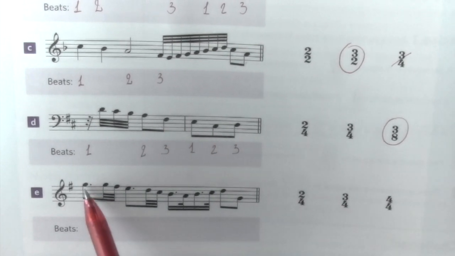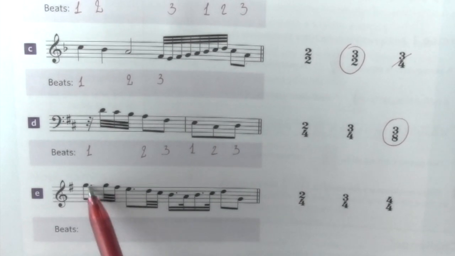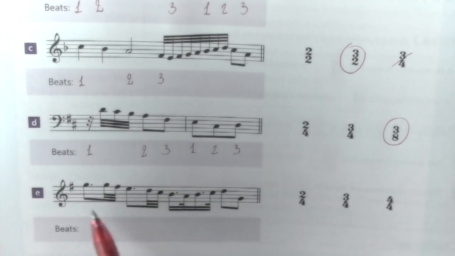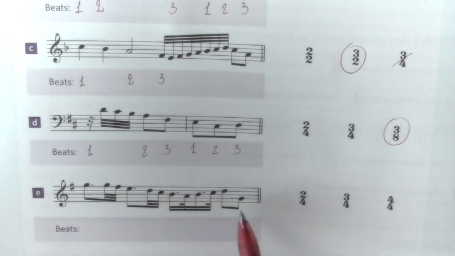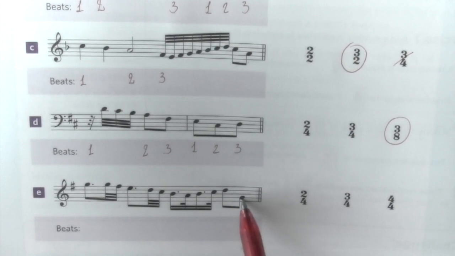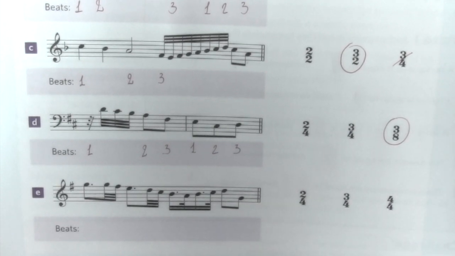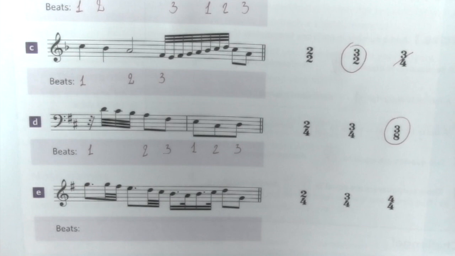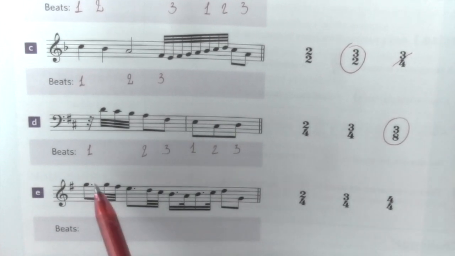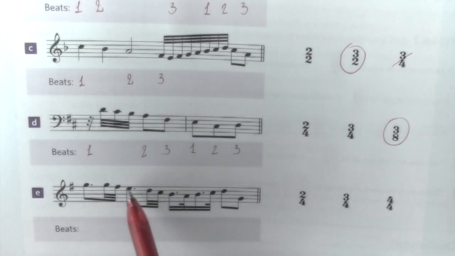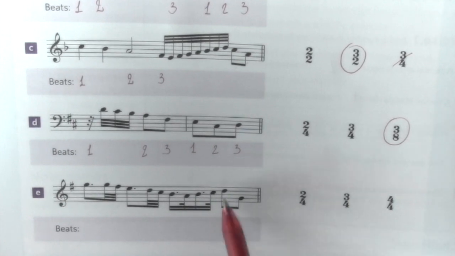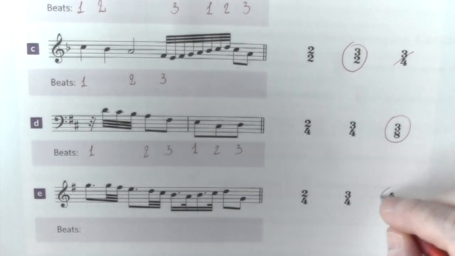So we have 1 quaver and the other half of the quaver, easy. So there are 2 quavers in each count, and here you see them. Therefore, I think that we count in crotchets. Now, how many crotchets do we have? 1, 2, 3 and 4. 4/4.